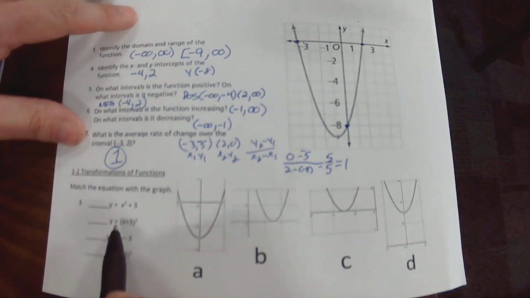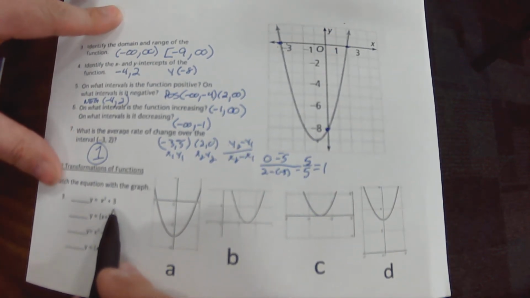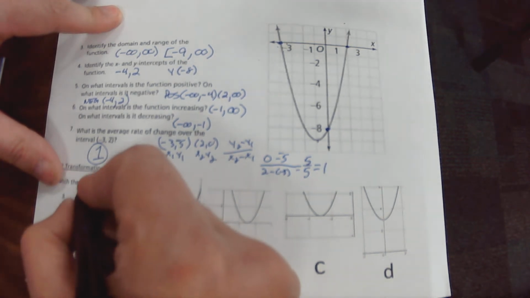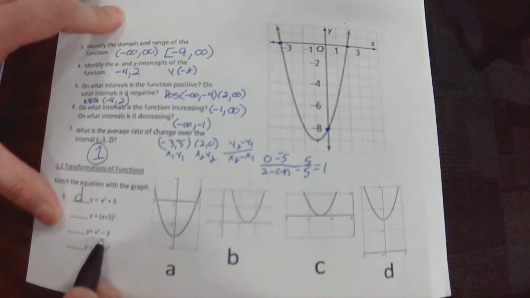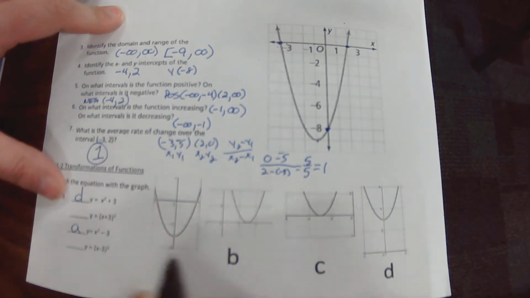x squared plus 3, this is our k value. Our k value is not a liar. So what I'm looking for is which graph has been raised 3, and that would be D. This one is also the k value. The k value is not a liar. Which graph has gone down 3? So that would be A.